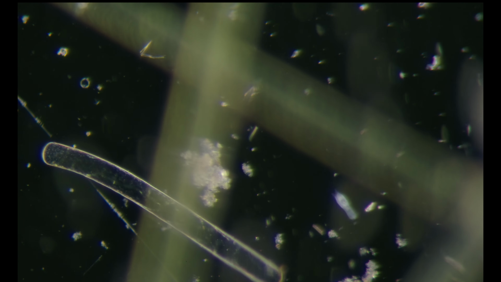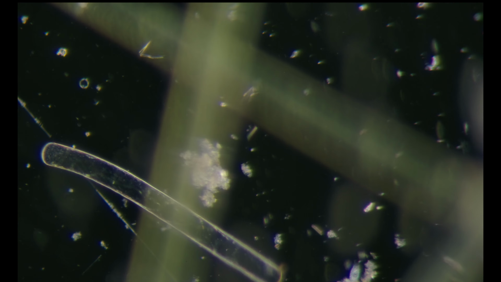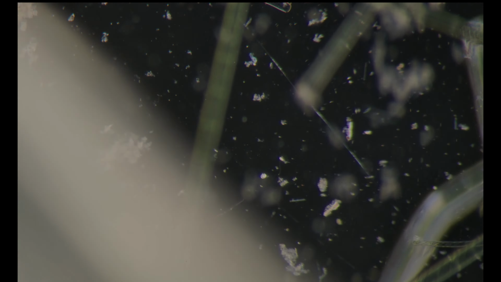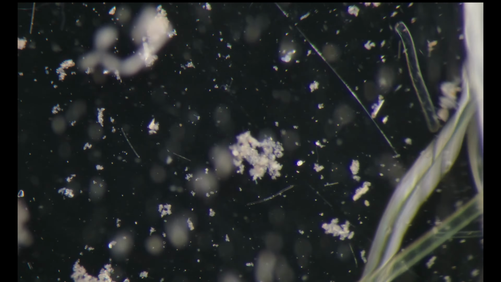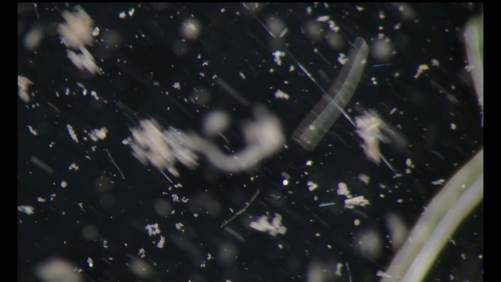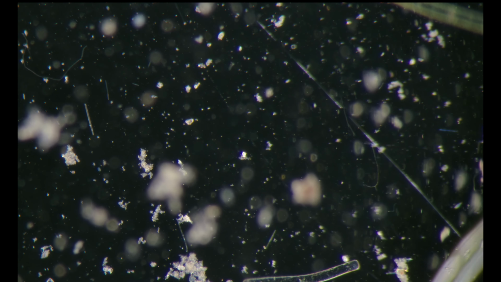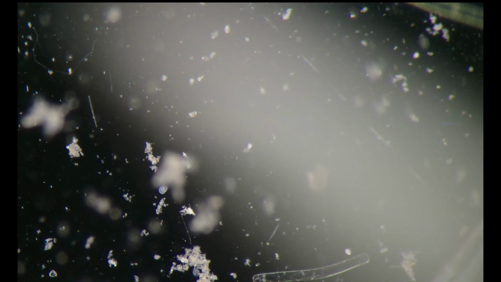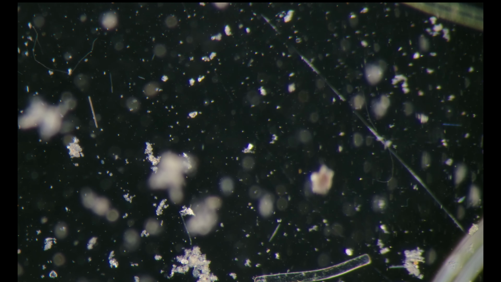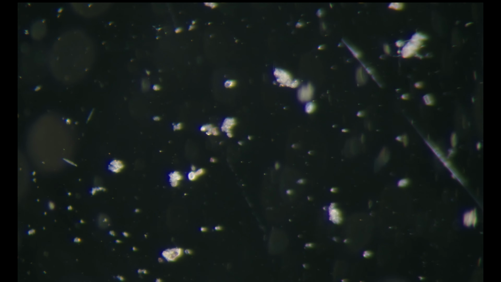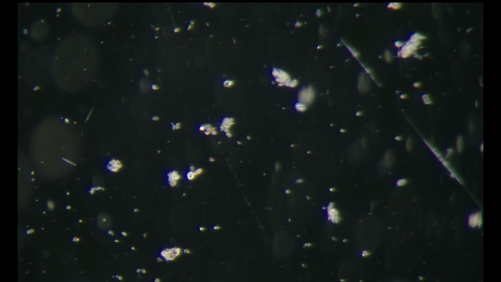Okay, let's say I want to get this one. It's better to zoom out, clearing things, and suck it like that. I've also noticed this one looks like a scuticociliate.